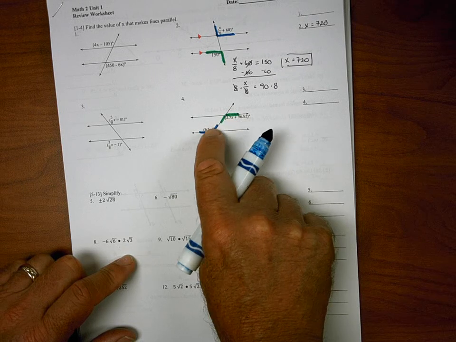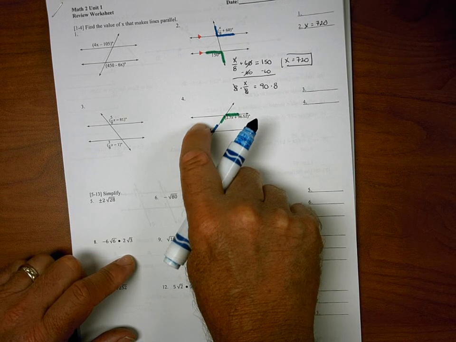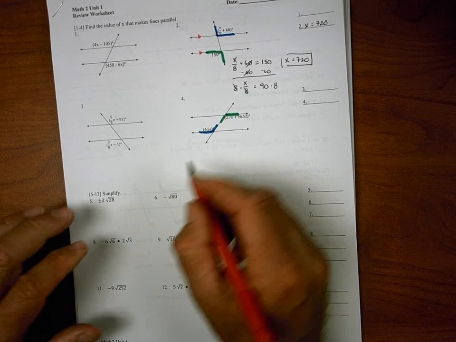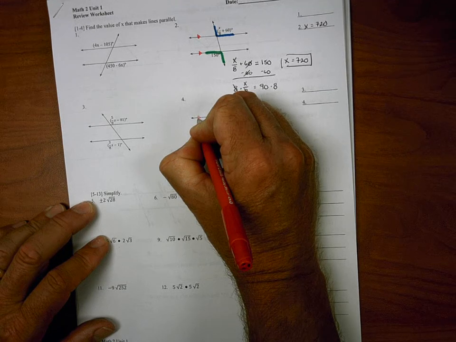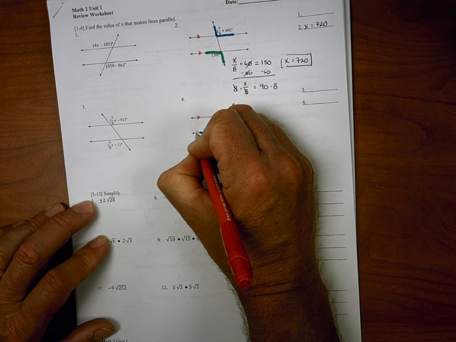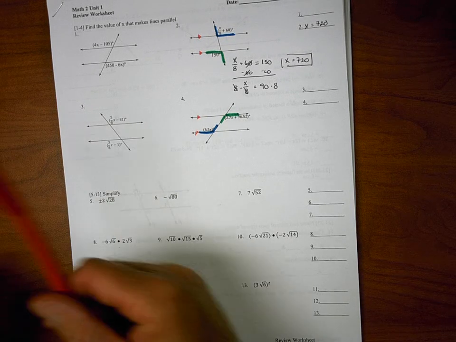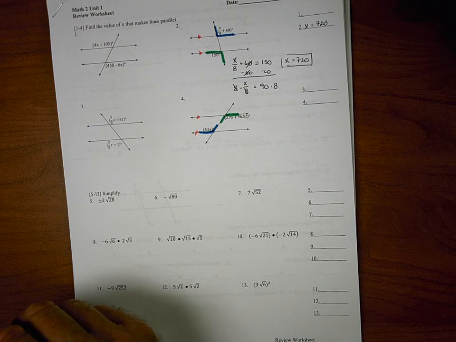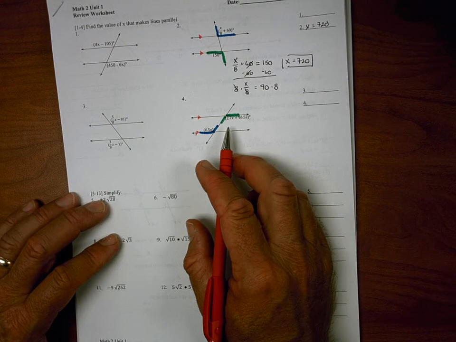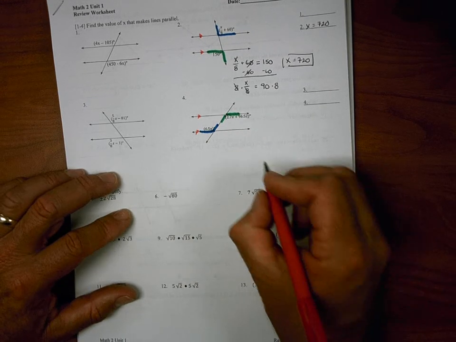If you notice, both of those angles are on the interior of the lines that we want to be parallel. So let's assume they're parallel. Well, those are alternate interior angles. What's true about alternate interior angles? They are congruent, which means they are equal to each other.